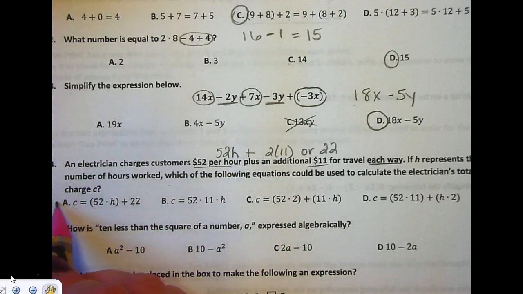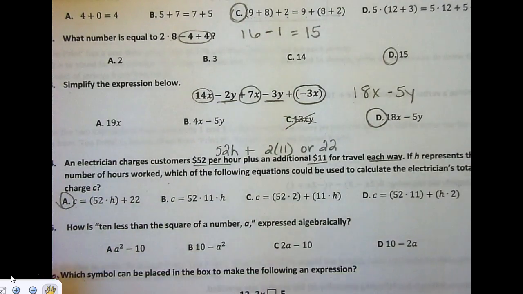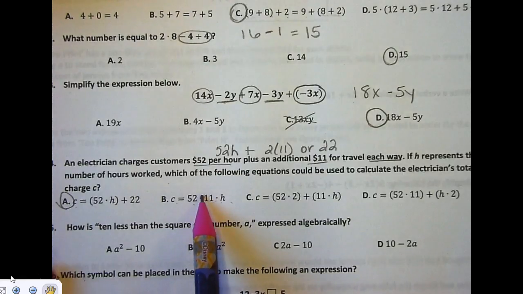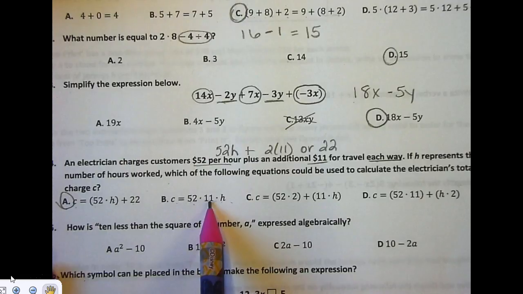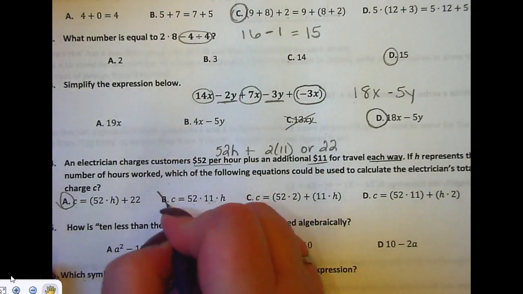It does, but we're going to look through the other answer choices. This says the cost is $52 times 11 times the hours. I feel like that would be an awful lot of money. Like that's over $500 right there. And we're not going to multiply the money times the money, right? So it can't be that one.